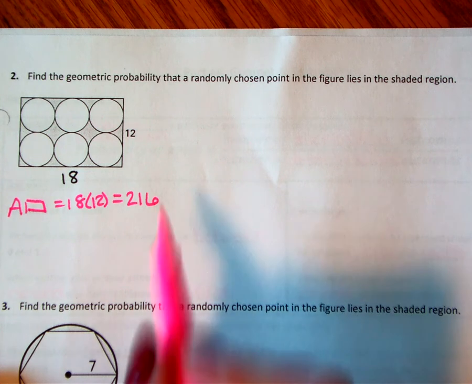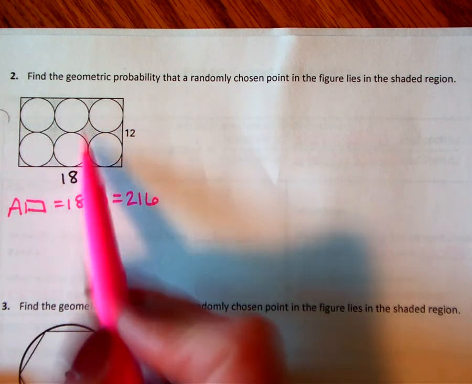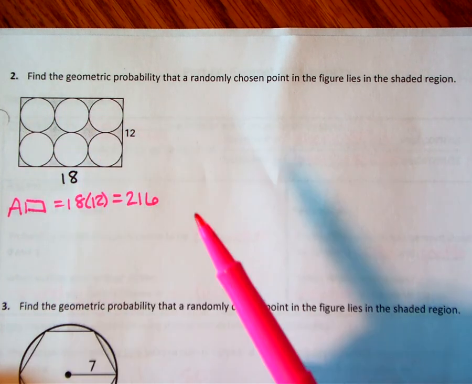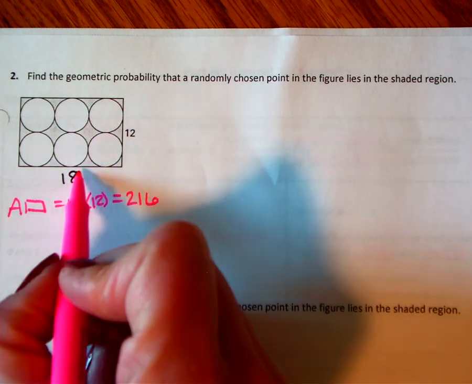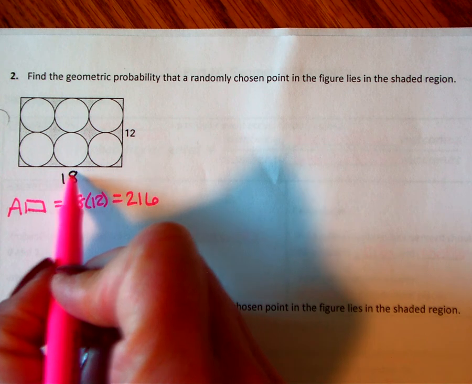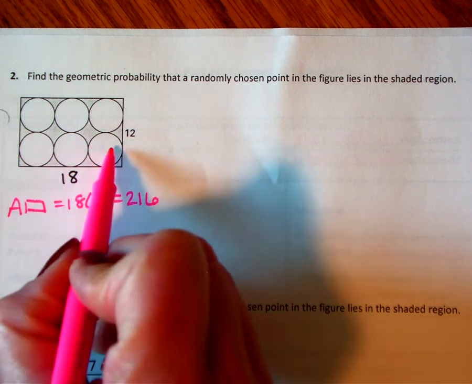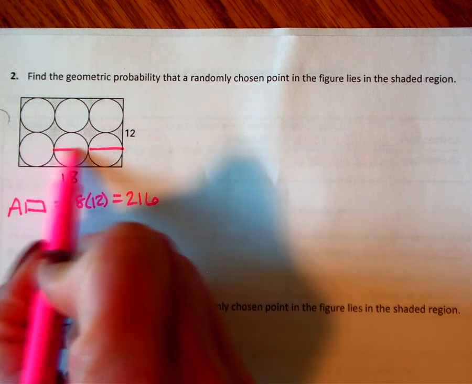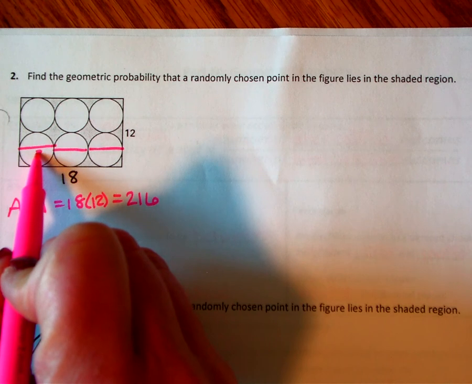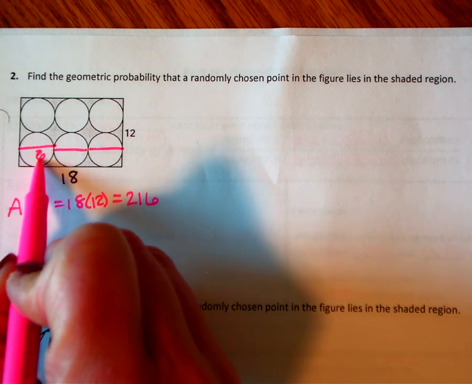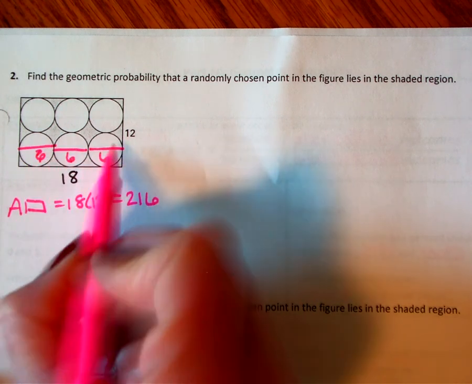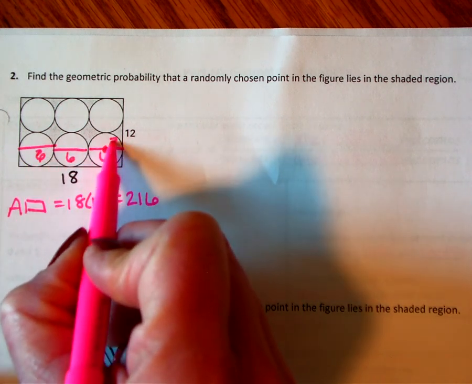We have to take out those circles, so we have to find the area of all 6 circles. There are 3 circles here, and this is 18 long, so if I divide by 3, their diameter is each 6, which means my radius is 3.